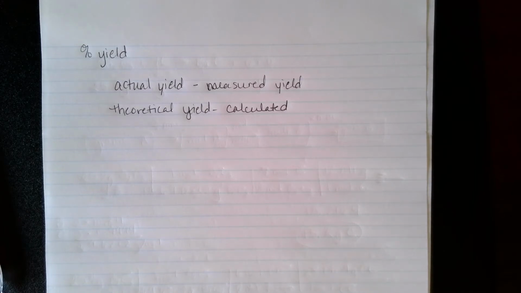So the analogy that I would like to give is, let's say that I'm going to make cookies, and the recipe says that I can get 2 dozen cookies. Well, let's say that when I get done, I actually only made 20 cookies instead of 24. So I didn't quite make as many as I thought.